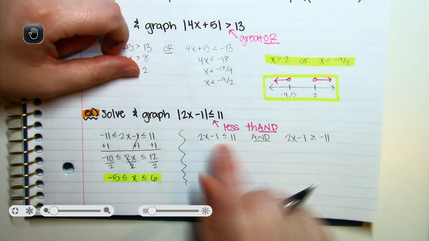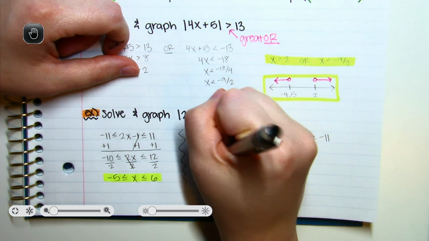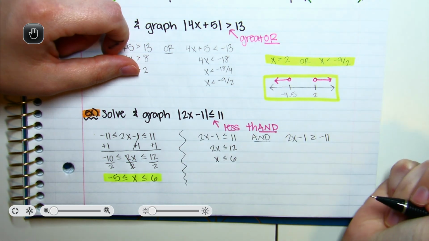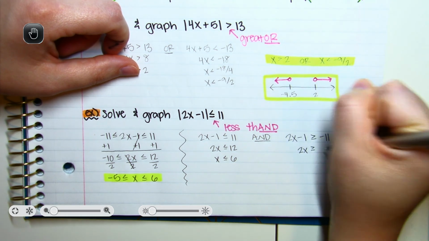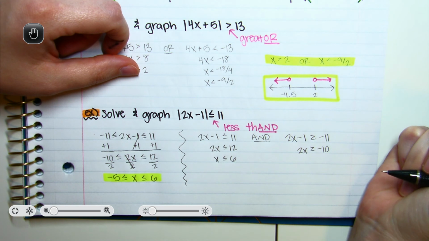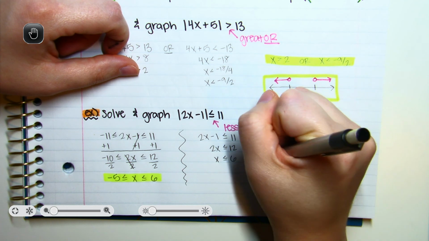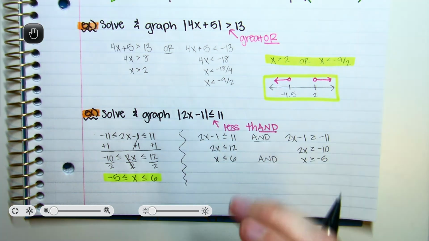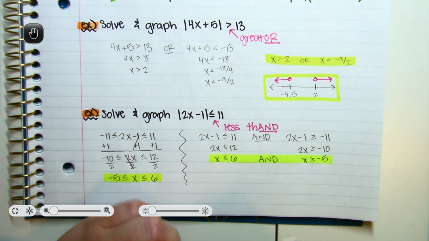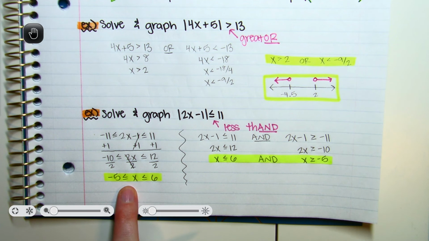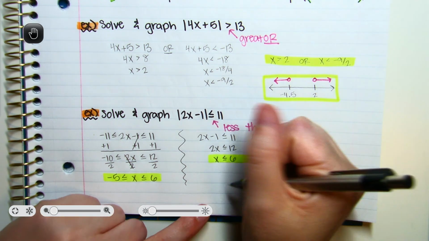So add 1 to both sides. Divide both sides by 2. The one on the right, add 1 to both sides. Divide both sides by 2. These answers should look oddly similar to you. The only difference is this one is written as a compound inequality. This one you split up and wrote as 2 separate statements. But I'm going to show you on the graph.